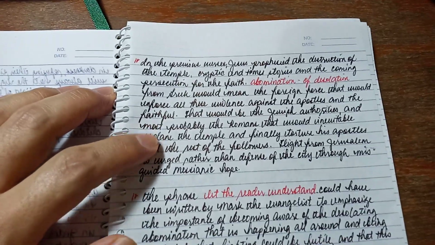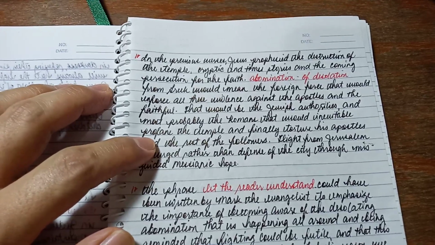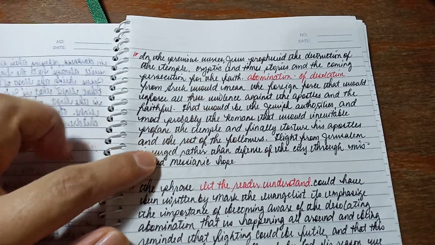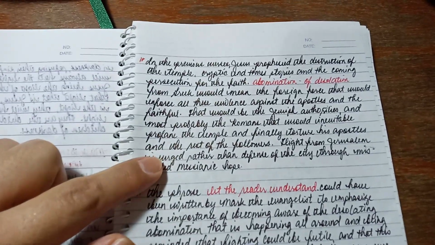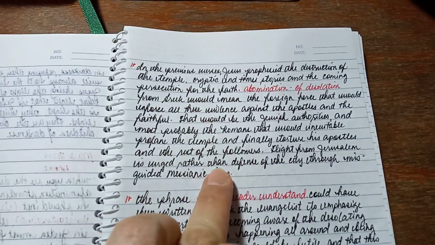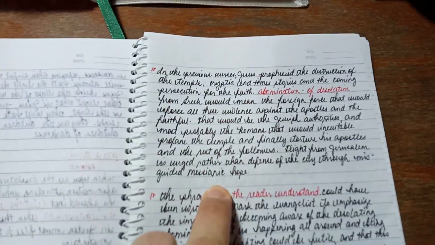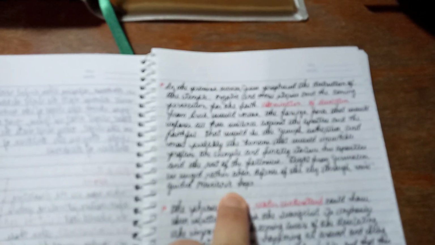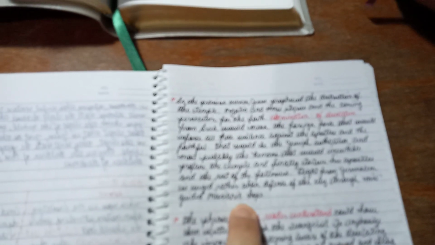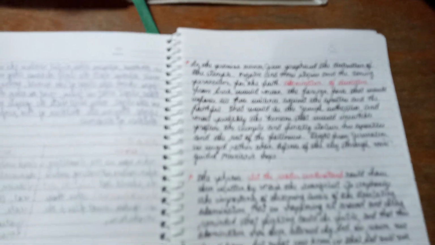That would be the Jewish authorities, and most probably the Romans, that would inevitably profane the temple and finally torture his apostles and the rest of the followers. Flight from Jerusalem is urged rather than defense of the city through misguided messianic hopes. And that is shown in the succeeding verses from 15 to 23 onwards.